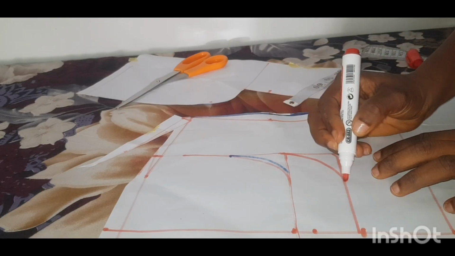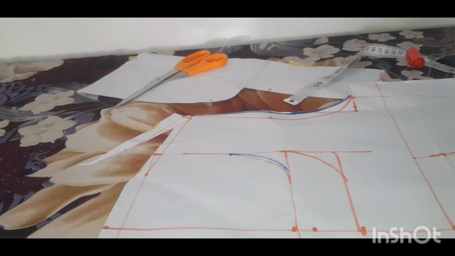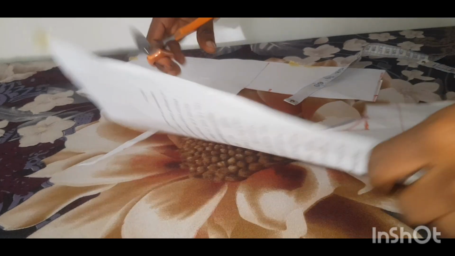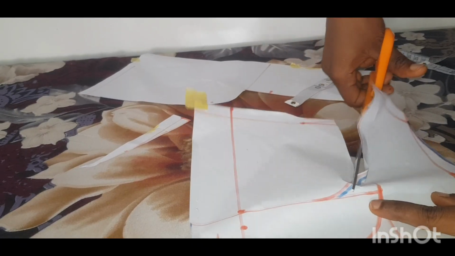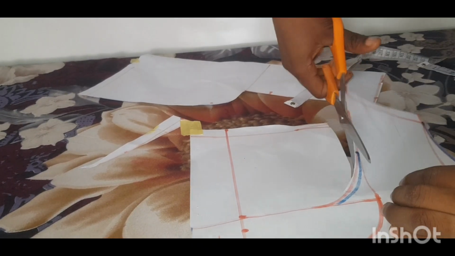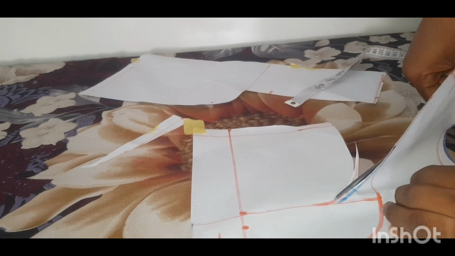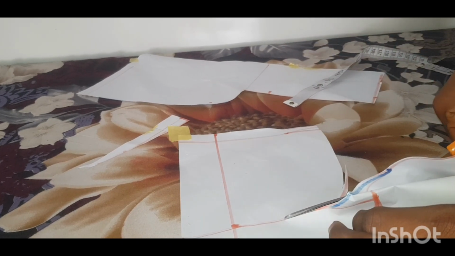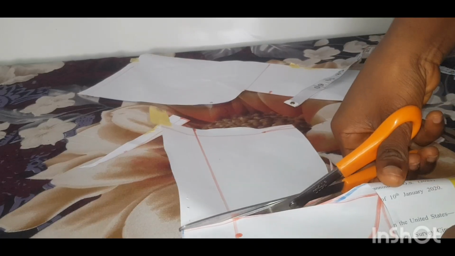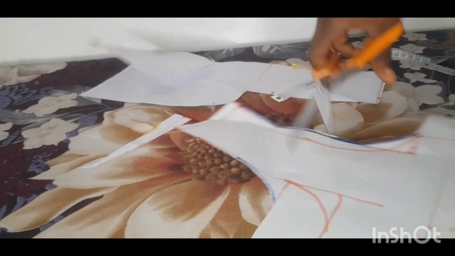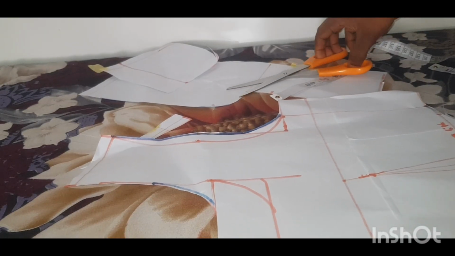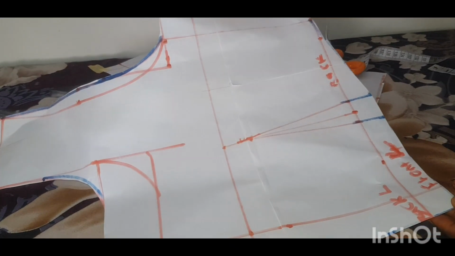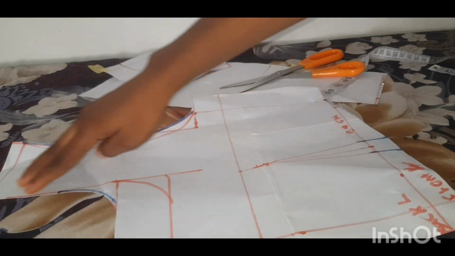So I'm trying to curve it down. It's the same kind of neckline, both front and back. So I'm trying to cut out the front neckline first. Then we cut the front piece before we now cut out the back neckline and then cut the back piece. So that is it for the pattern, both front and back together.